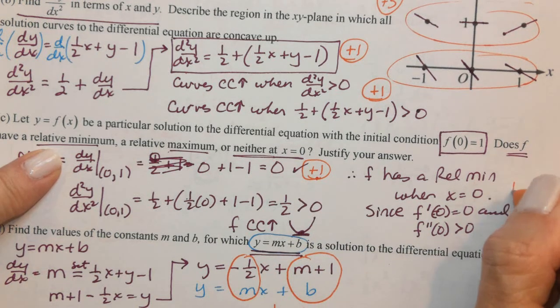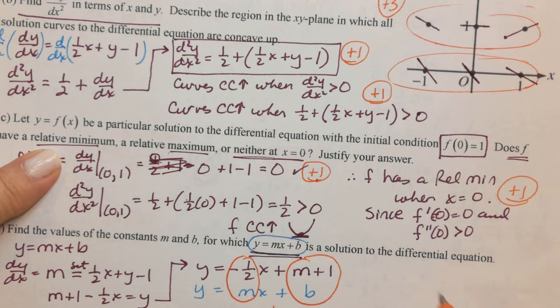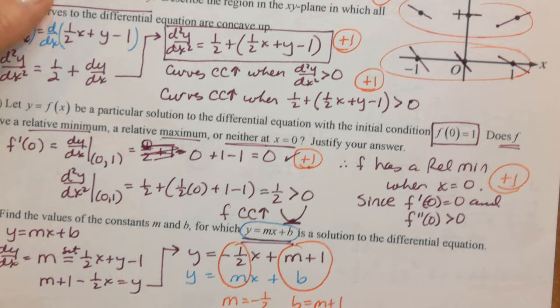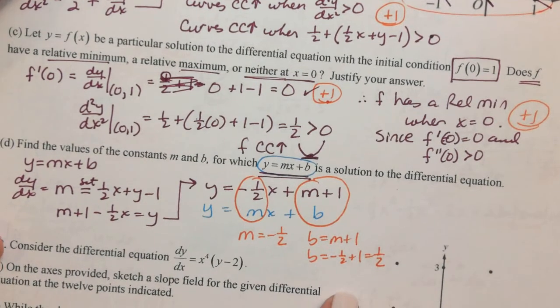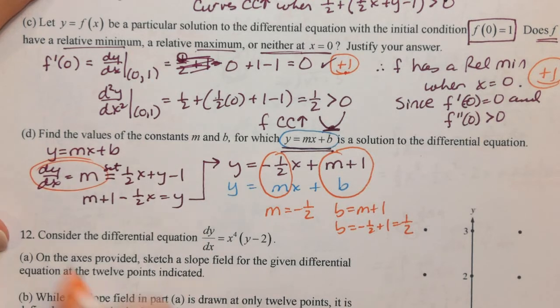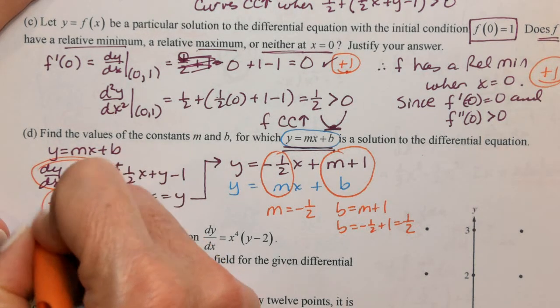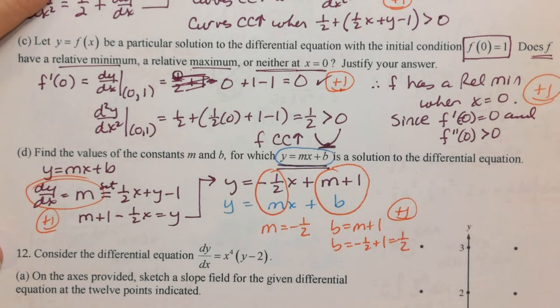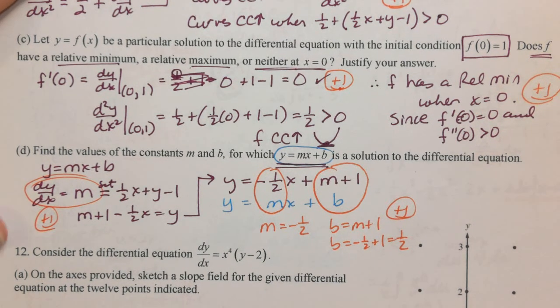Probably just another point for your answer with justification. Sometimes they say answer with justification. And then this would probably be worth 2 points. Probably 1 point for finding dy dx is equal to m, and then 1 point for your answer. So a total of 9 points. Every FRQ, 9 points.